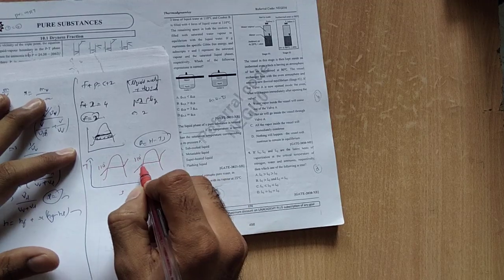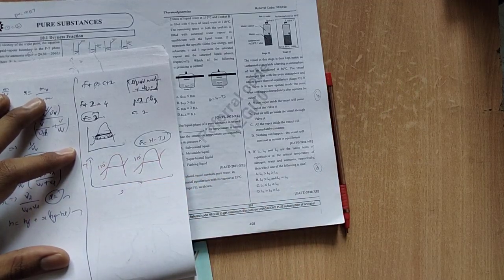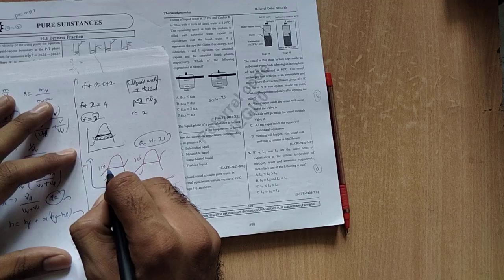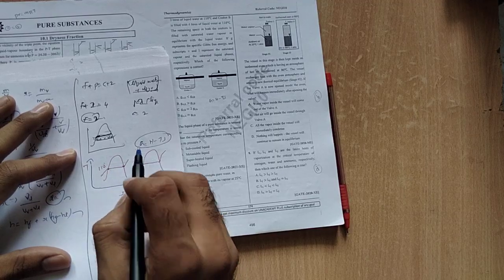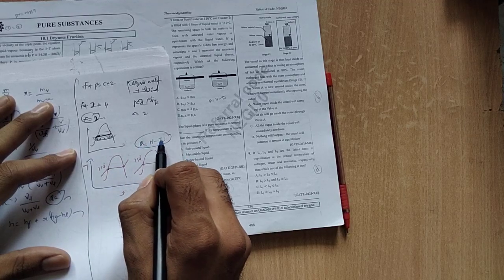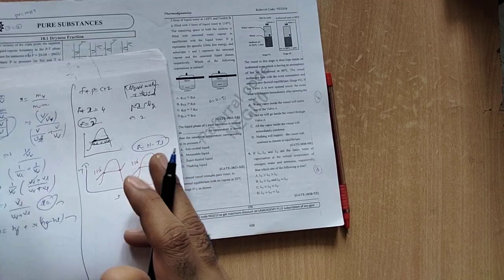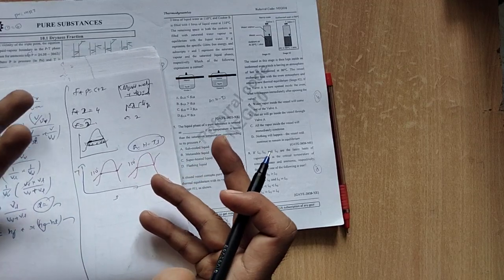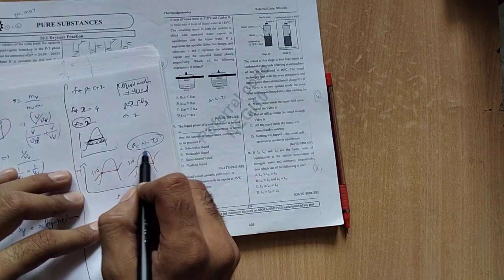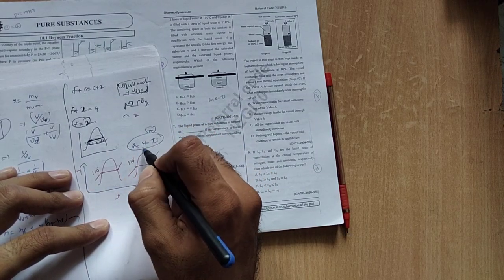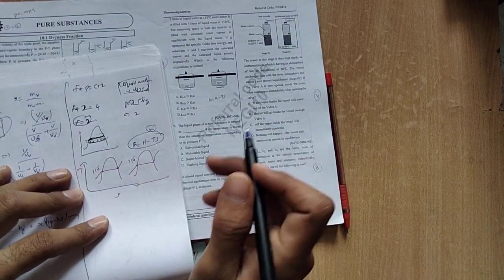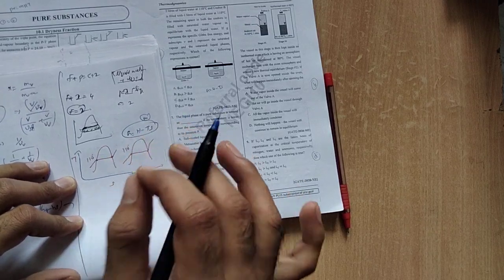At 110 degrees Celsius, there will be liquid and vapor. Gibbs free energy equals enthalpy minus temperature times entropy, and here each quantity is the same. No mass-dependent quantity is given, so it is independent of mass.